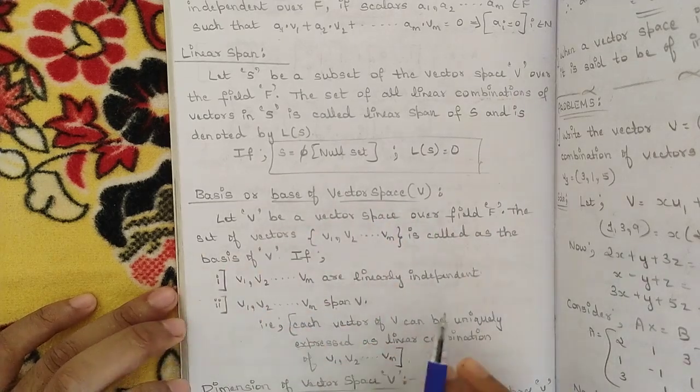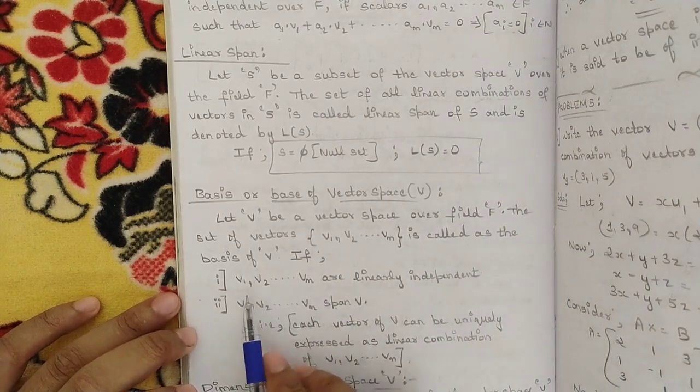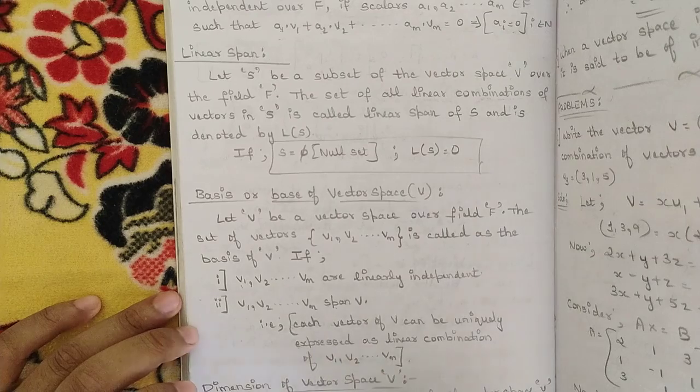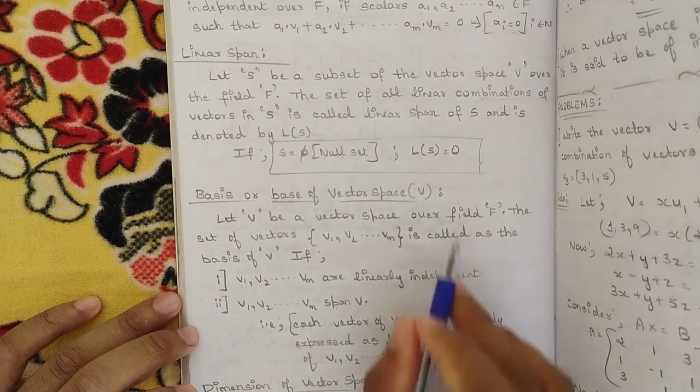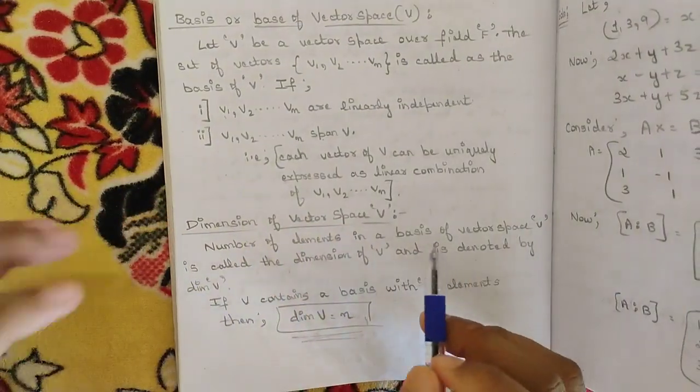Okay, so in this way the basis of vector space V is satisfied. Firstly, the vectors v1 up to vn should be linearly independent and they should be under the span of V. Okay, then only we can say that it is called the basis. Okay, next, dimension of vector space.